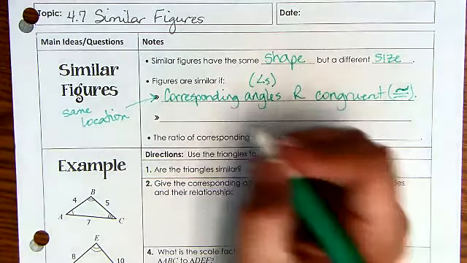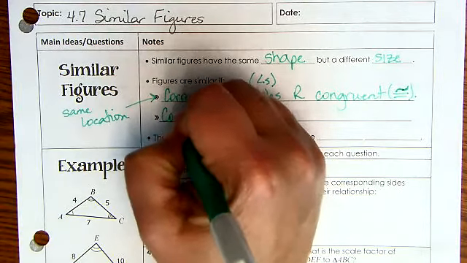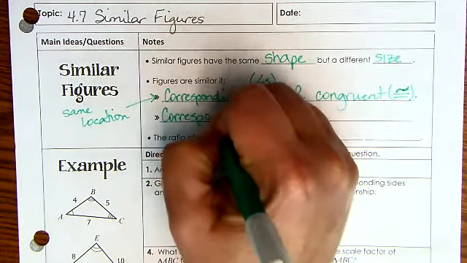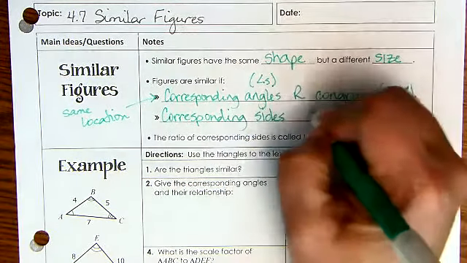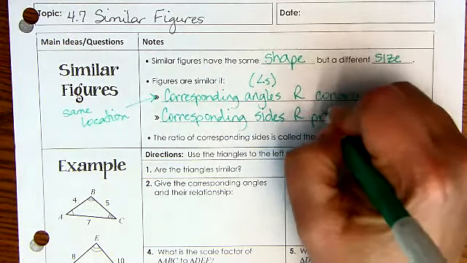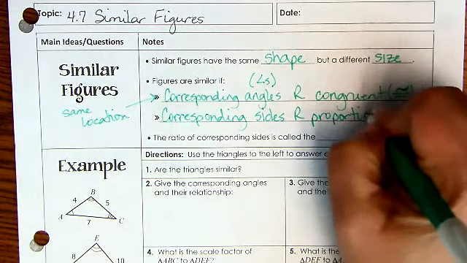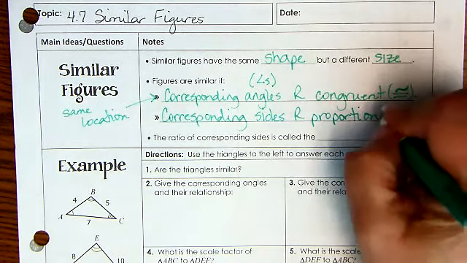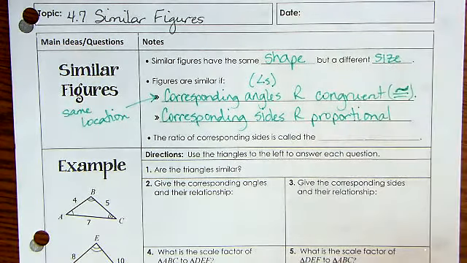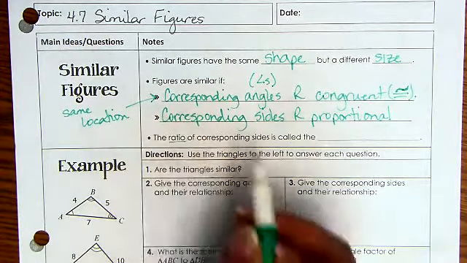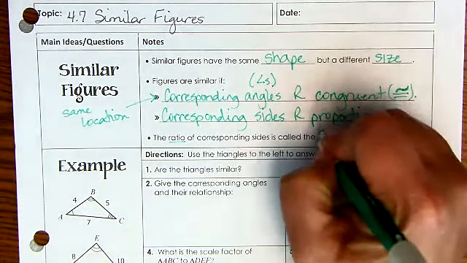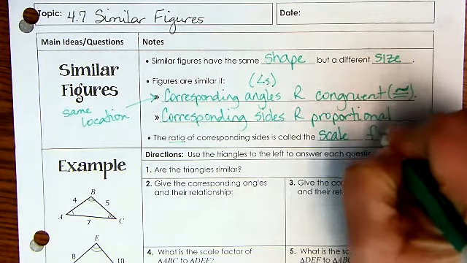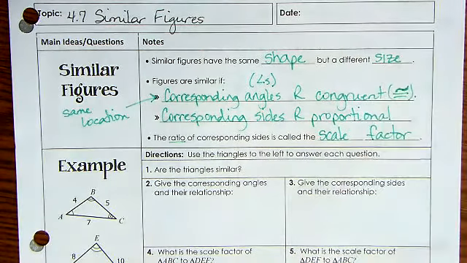And then we also have that corresponding sides are proportional, which means it can be set up as a proportion. Proportional. All right, the fraction of corresponding sides is called the scale factor, which we talked about in our last section as well.